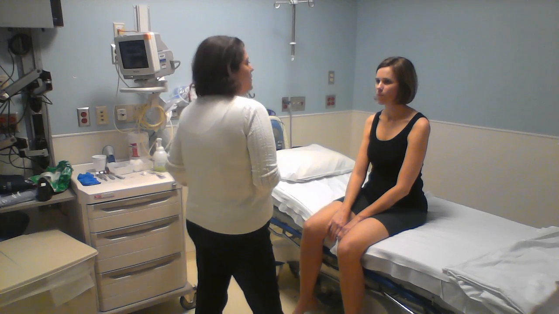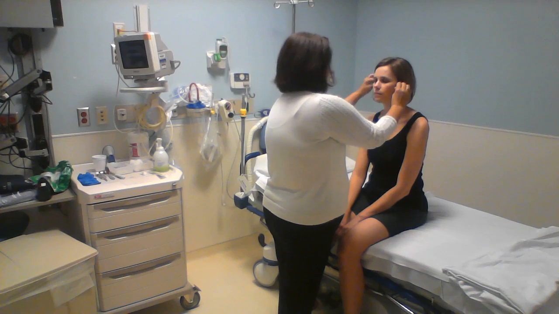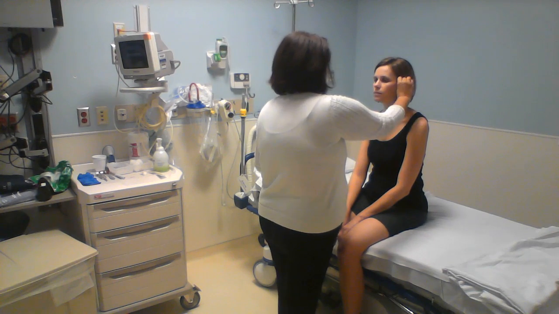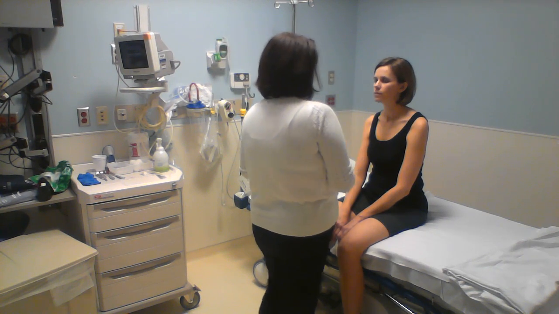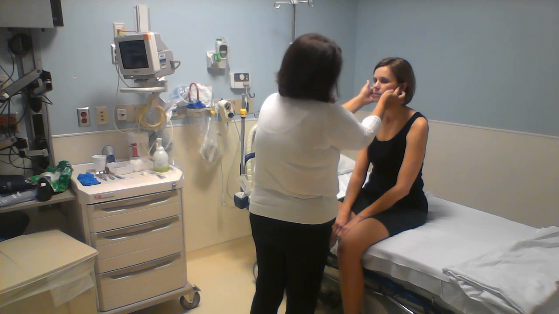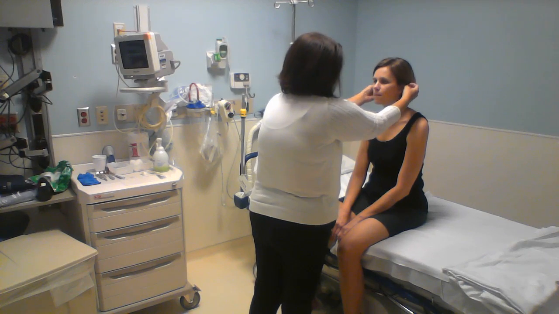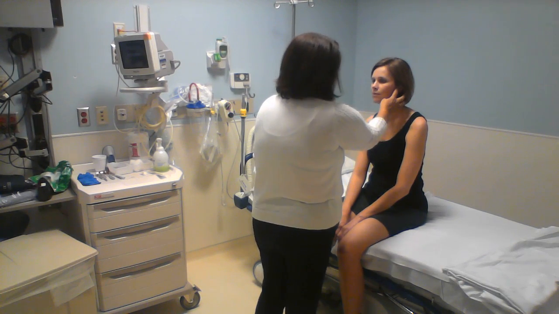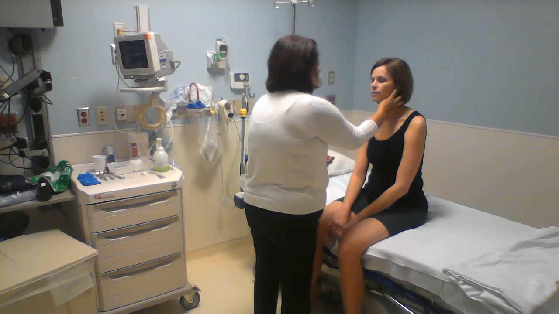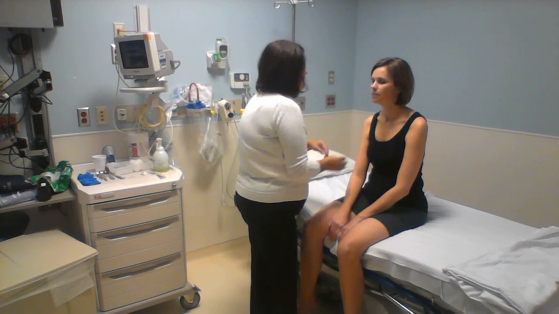Also look at her ears, making sure that they are equal in size, their position is the same, that their condition is appropriate, that there's no discharge. I would palpate the tragus and the lobes, the auricle. I would do a whisper test. Repeat what I said. Sunday.